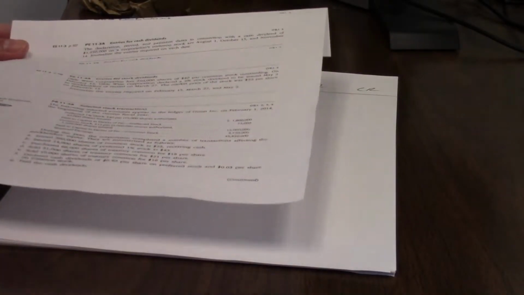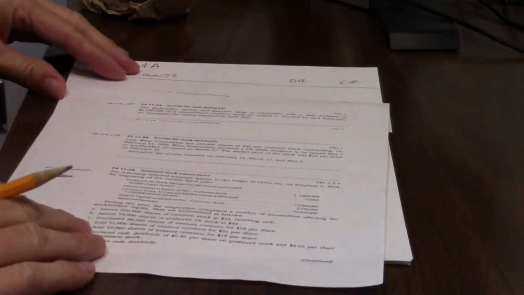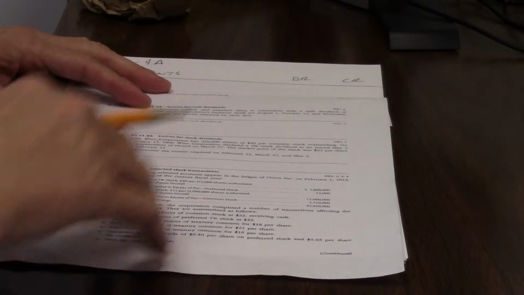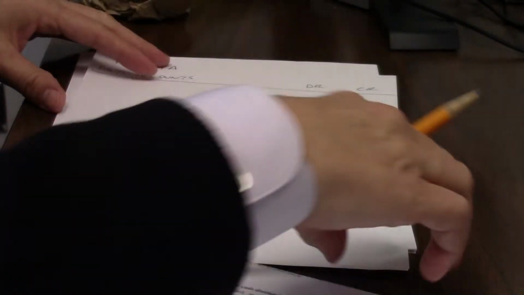So maybe an extra step, maybe calculating some values, but not a different concept. We're still declaring dividends, creating that payable. It's called a distributable rather than a payable, but it's still the same idea. We're going to pay them sometime in the future with some stocks.